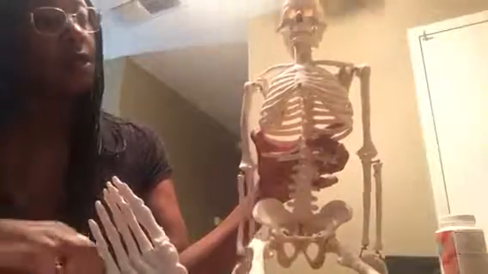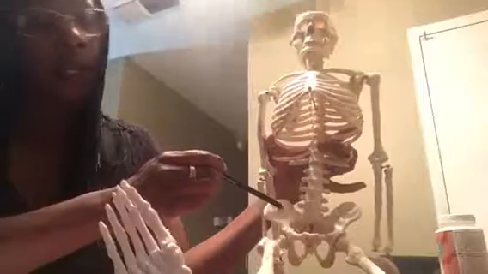Moving on, we move on to the pelvic girdle, which I'm going to have to lift this guy up for. Here we go. You can see from there. Okay, this is the pelvic girdle, and here is where the ilium is, right here, and then we have the pubic bone here, and then we have the ischium bone.